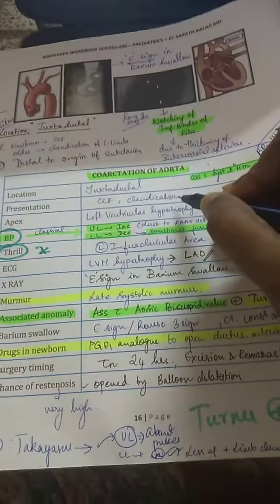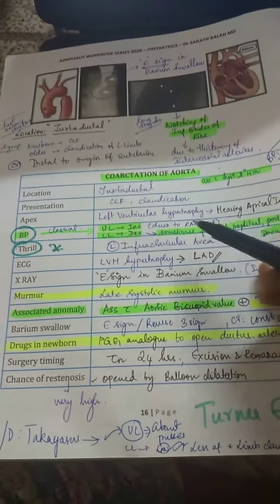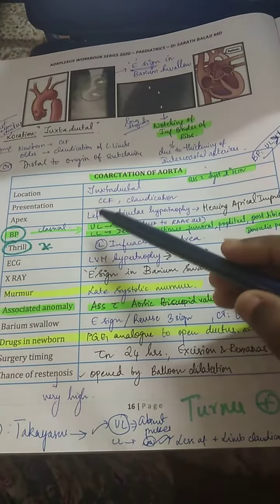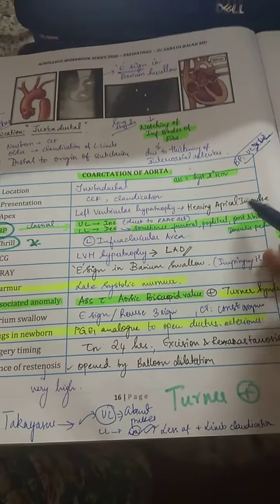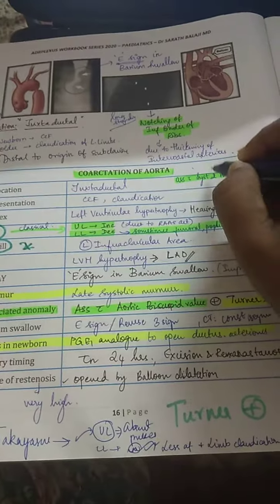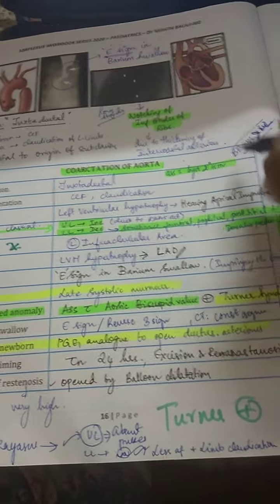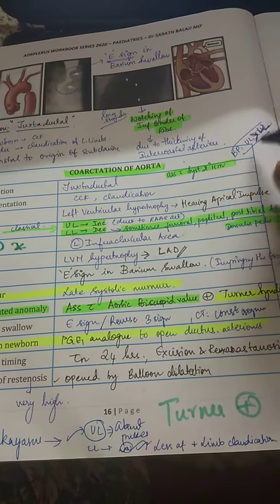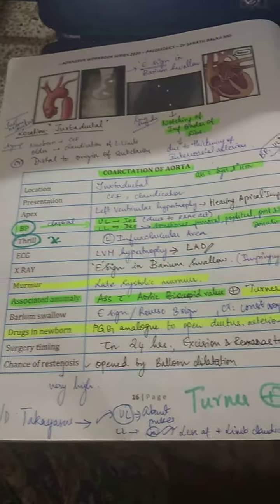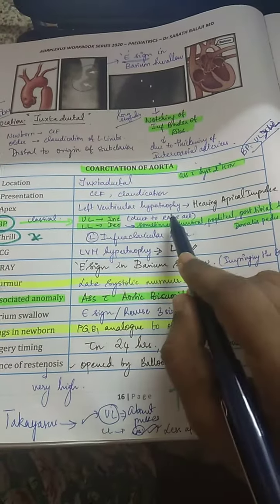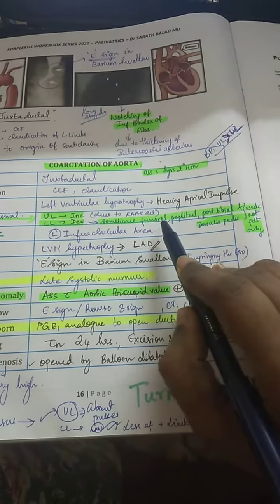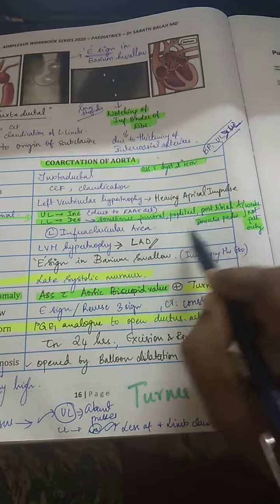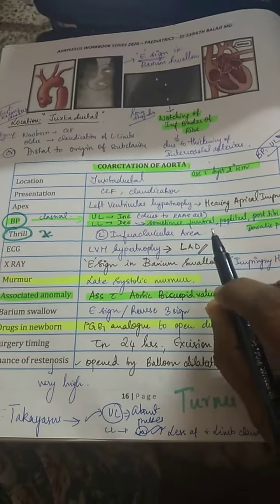Now what happens is that they also have CCF and claudication. If you check for the sounds, at the apex there will be left atrial hypertrophy, so you'll have a heaving apical impulse, and the main thing is that they will present with secondary hypertension. BP in the upper limb will be more hypertensive than in the lower limb because of RAS activation, and in the lower limb it is decreased. Sometimes the pulses may even be weak and not felt, only in case of coarctation of aorta.